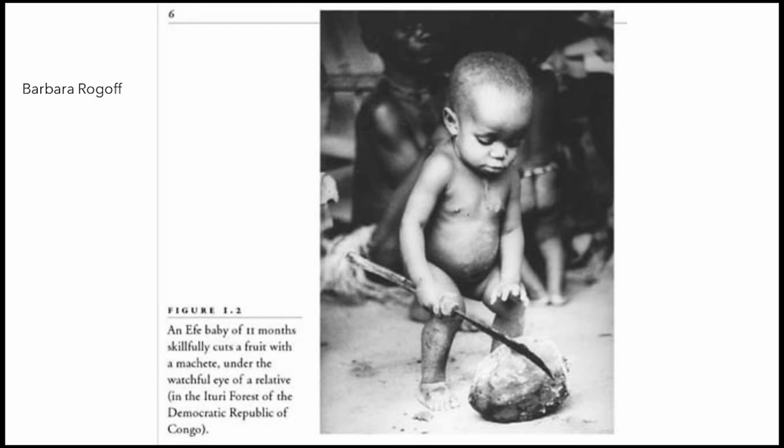This comes out of a book by Barbara Rogoff, a sociocultural researcher who's aiming to bring to light the cultural expectations and how this is independently defined by the culture. Personally, I still get a little nervous when I see my kids of 11 and 15 cutting their own steak. But that's because I grew up in American culture, and I've adopted the expectations and the fears that have been placed upon me in this cultural context.